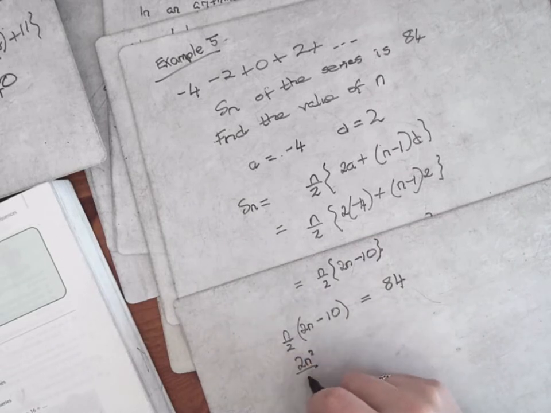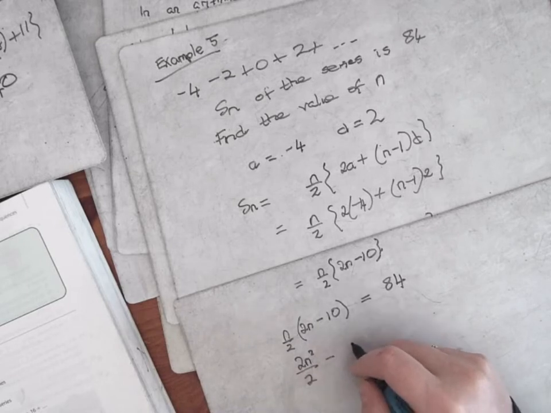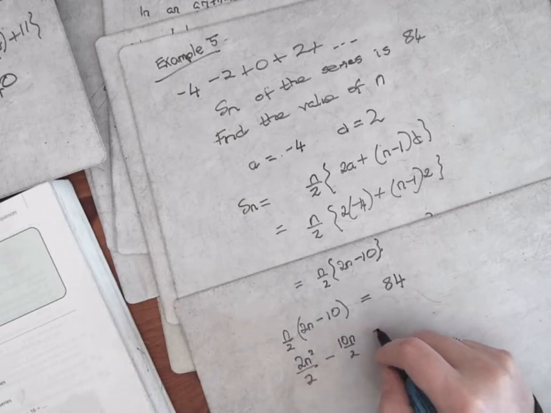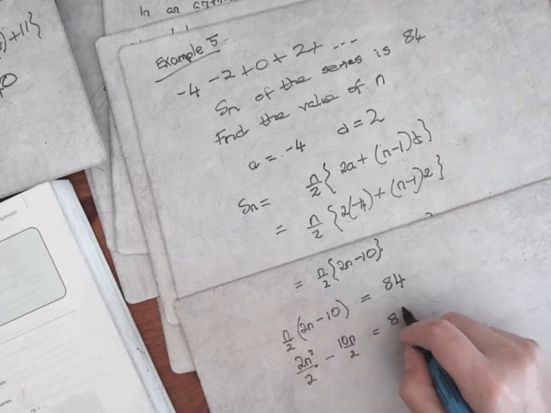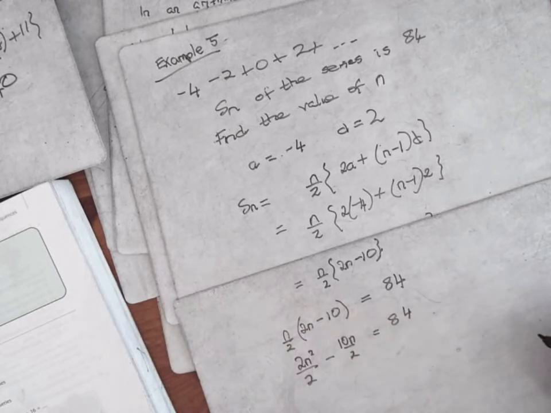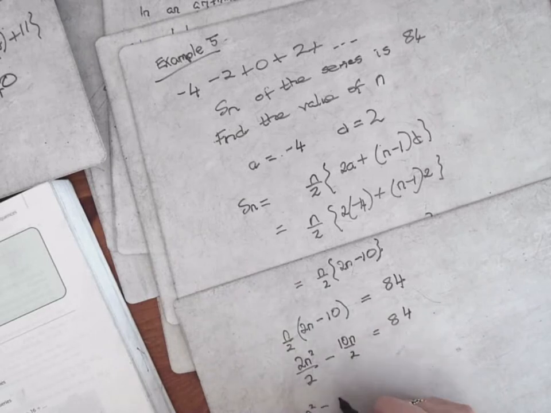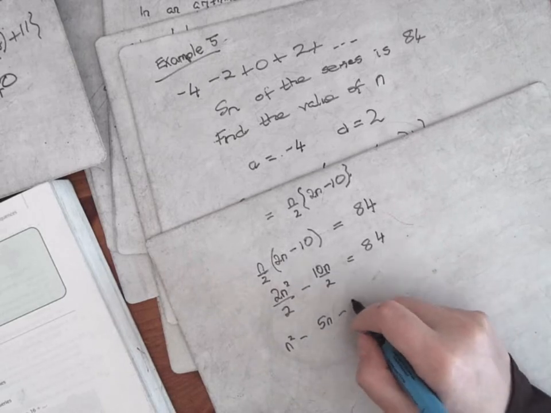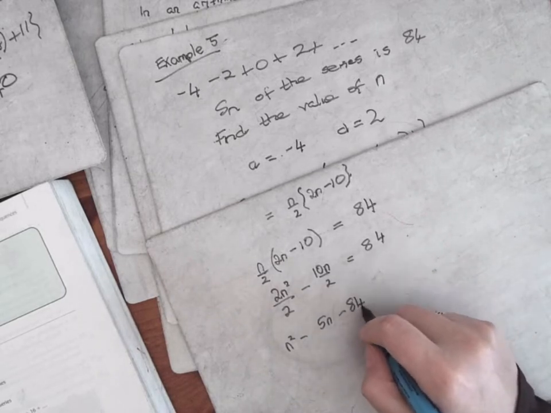Here it's minus 10n over 2 equals 84. Divide these by 2, that would be n squared minus 5n minus 84 when you bring it across equals 0.